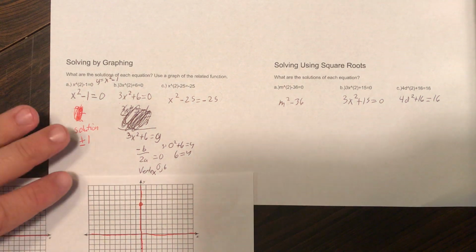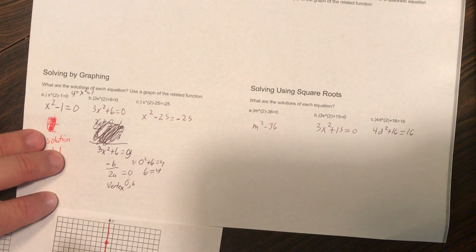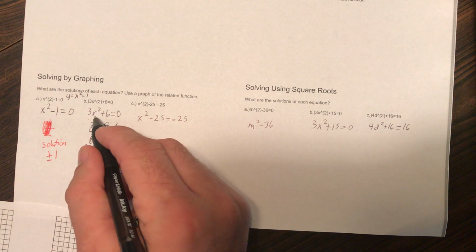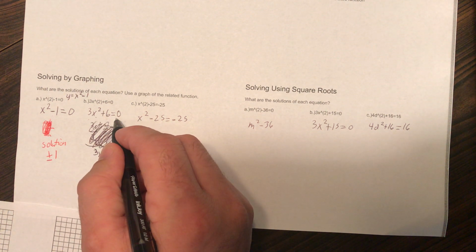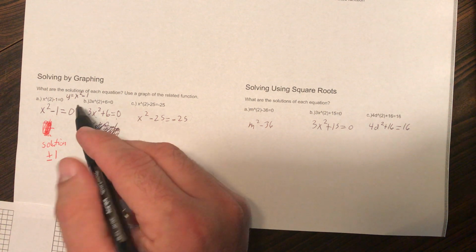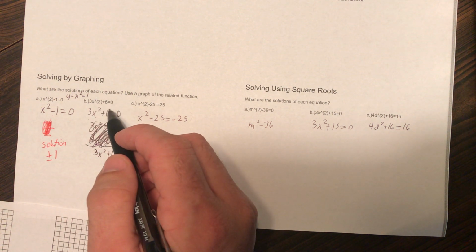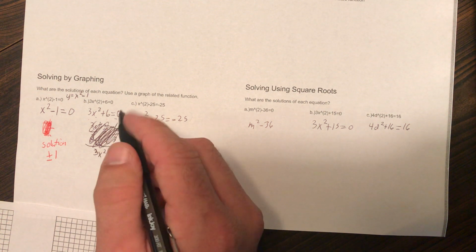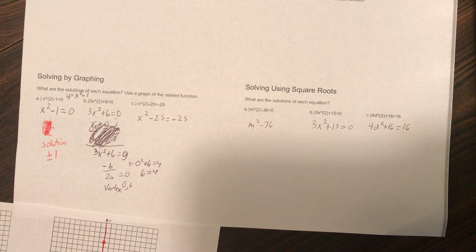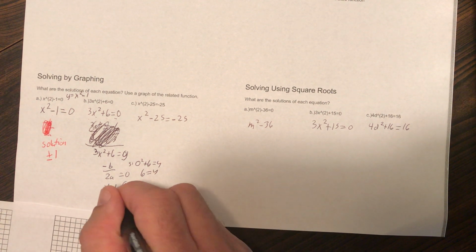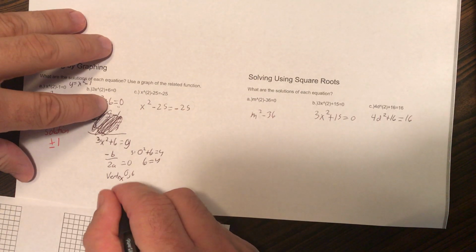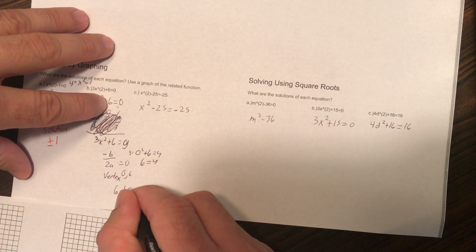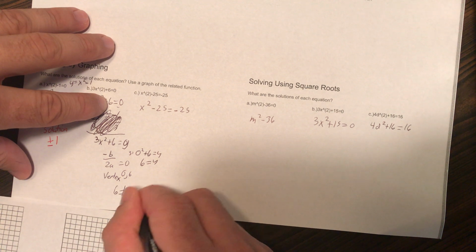Okay, so if this is 0, and obviously this equation is 0, so if I put this into this equation, I'm going to get 6 equals 0, right? This is going to give me 6 equals 0. So if that is the case, then I don't have any solutions because 6 does not equal 0, which then means that this is no solutions.